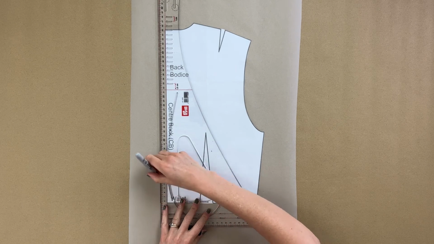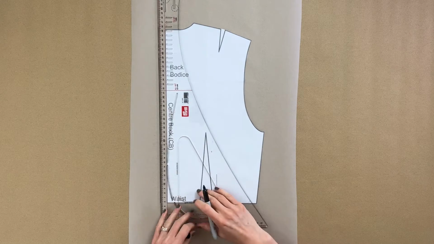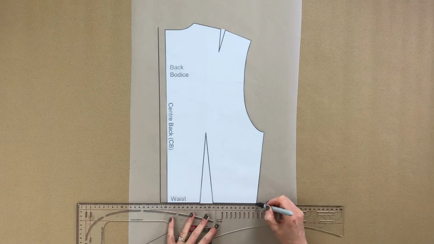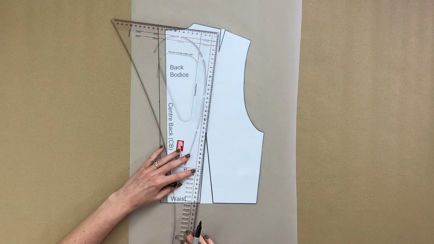Once you've done that, then do the same process with your bodice back pattern piece by adding the seam allowances to your block. Add a 1.5 centimetre seam allowance to the centre back. Draw in your waist and dart exactly as it is on the block.